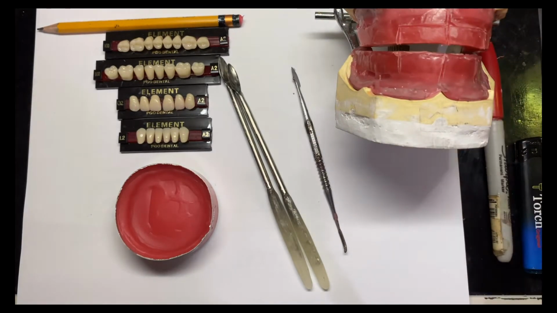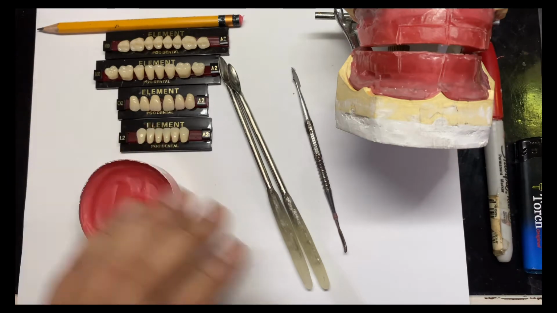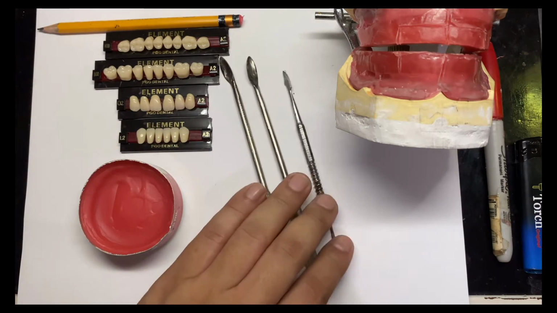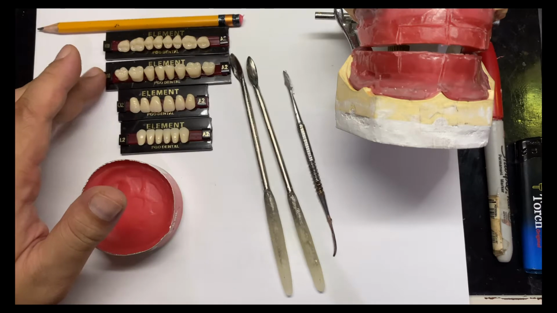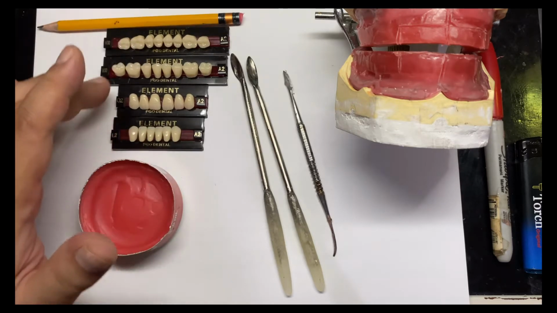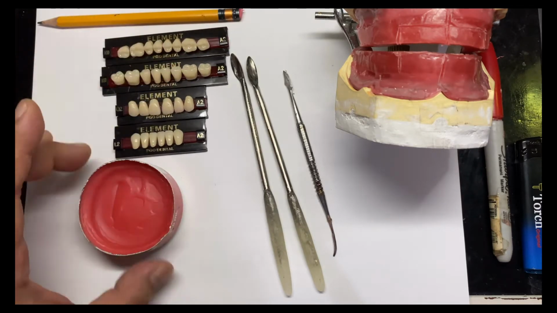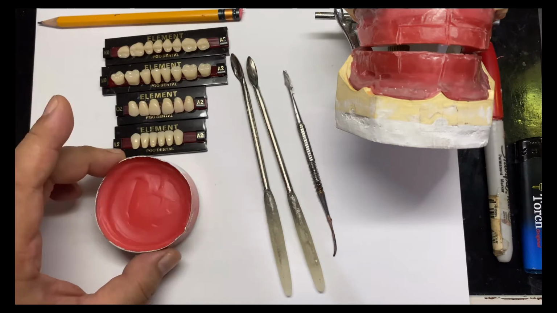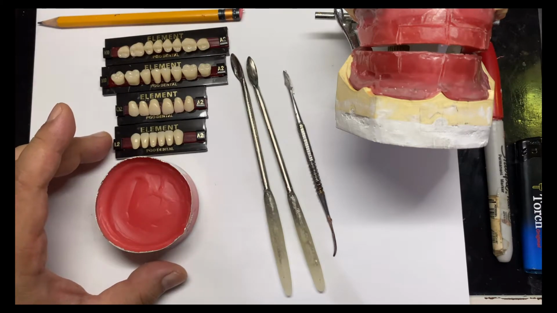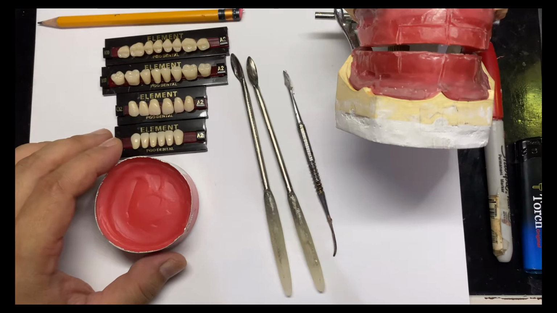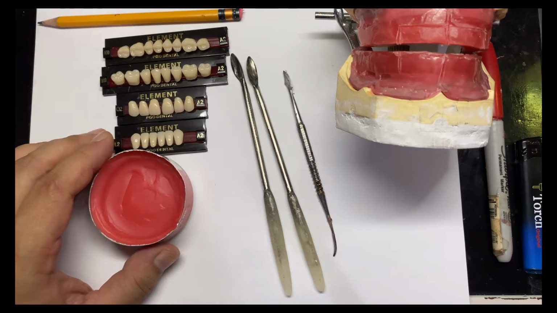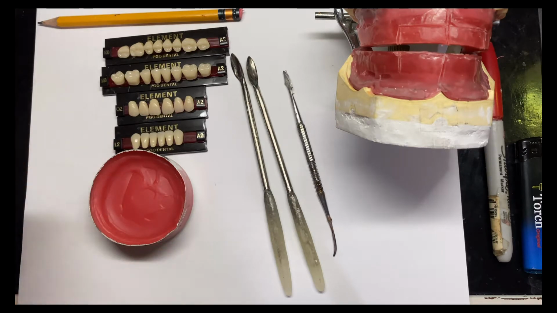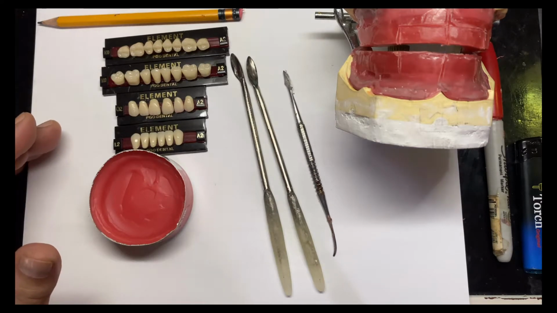So, these are the instruments that I'm going to use. Of course, my carvers, and this is my set of denture teeth. With wax, of course, I'll be using this one, and what else? Of course, my alcohol lamp. So I'm going to show you how to set one by one, from central incisor up to canine, from upper anteriors down to the lower anterior tip.